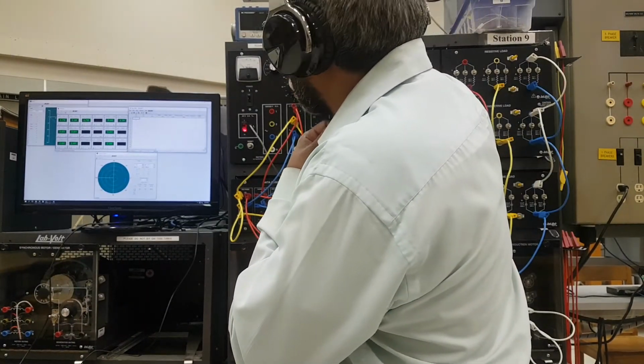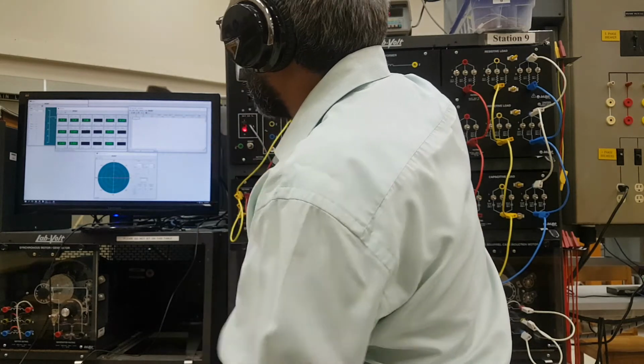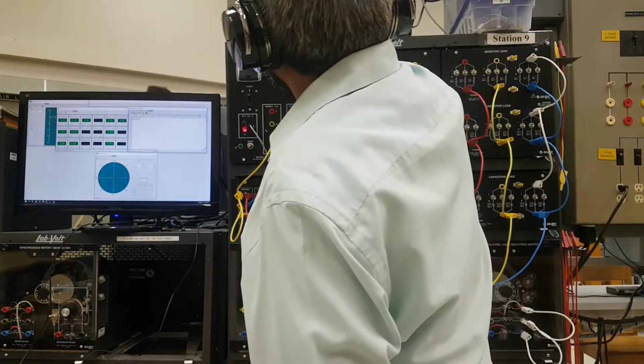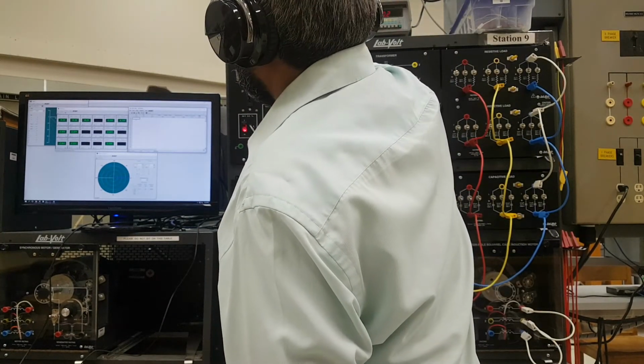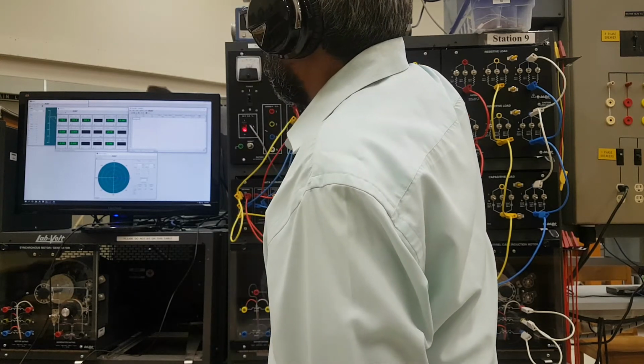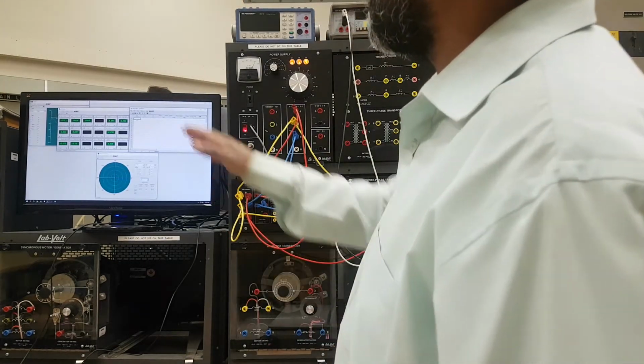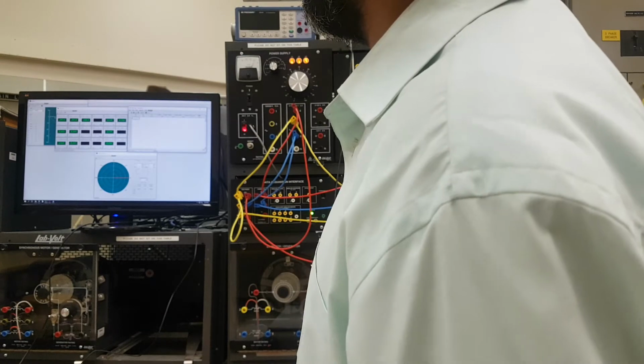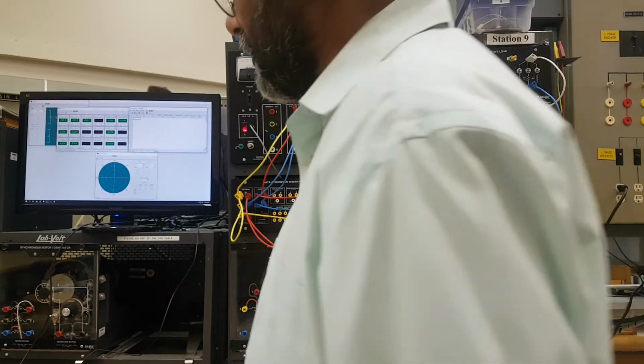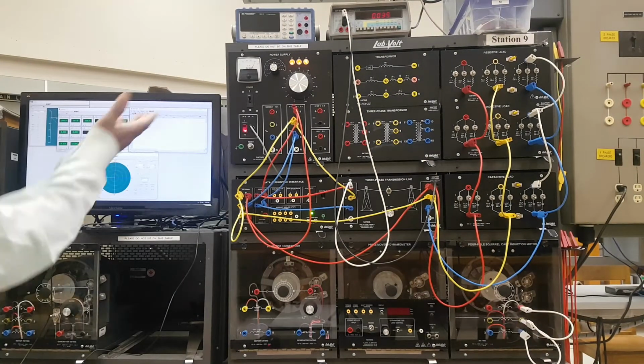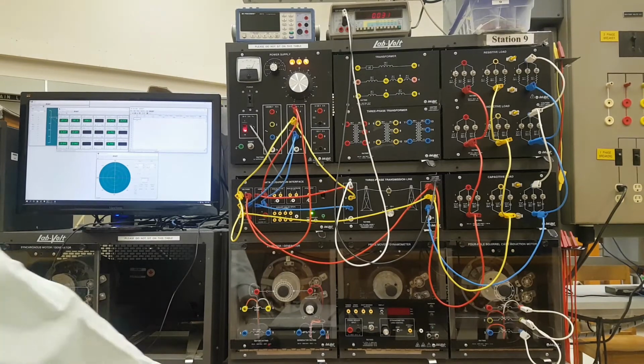Right now I apply 5%, no high current is there, and then apply 100%. So that applies 208, 208 volts is there. Right now there is no load. So what is the next step?